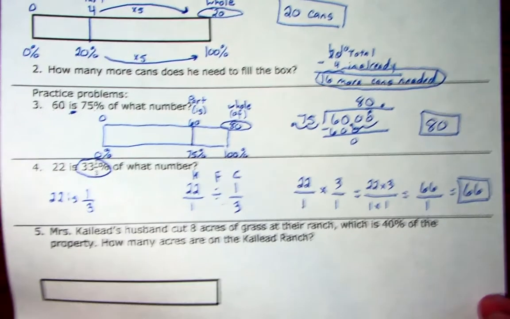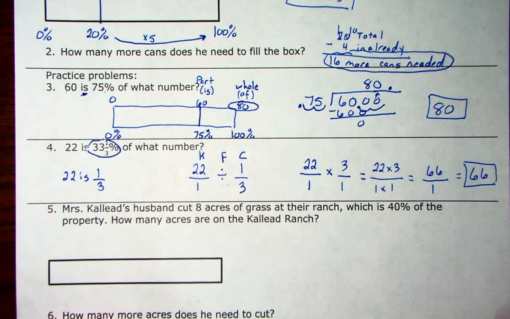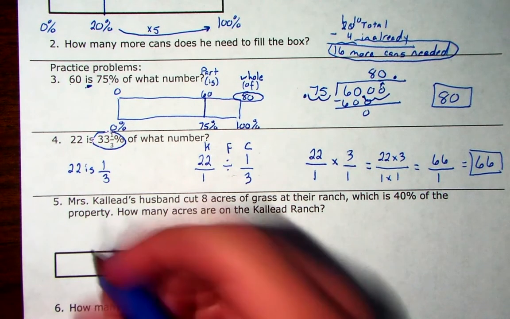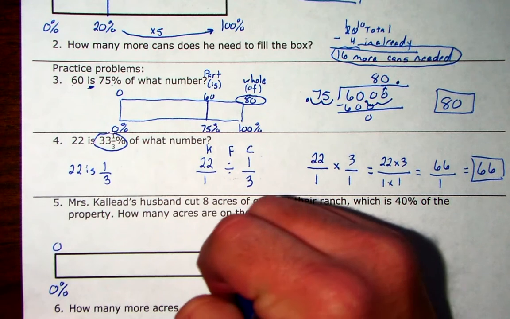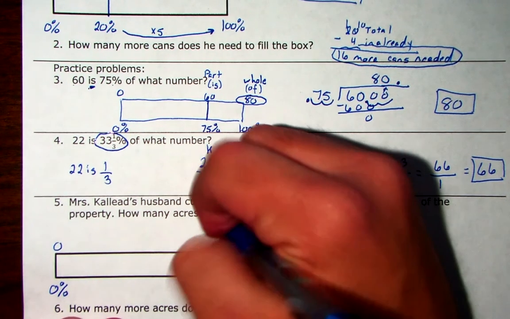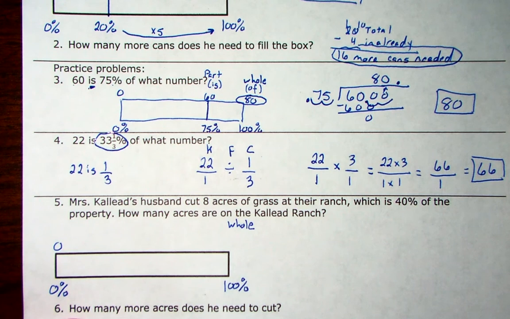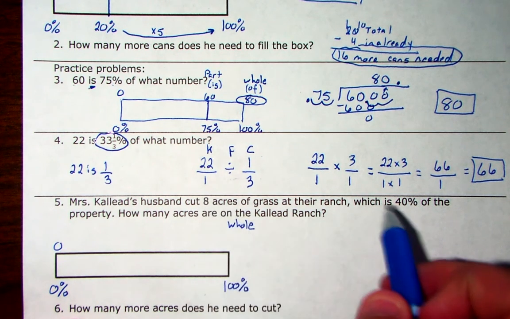Alright, number 5. Miss Khaled's husband cut 8 acres of grass at their ranch, which is 40% of the property. How many acres are on the Khaled's ranch? So, percent bar. Well, it gives me some key information. It says he cut 8 acres, which is 40%. So it gives me my percent.